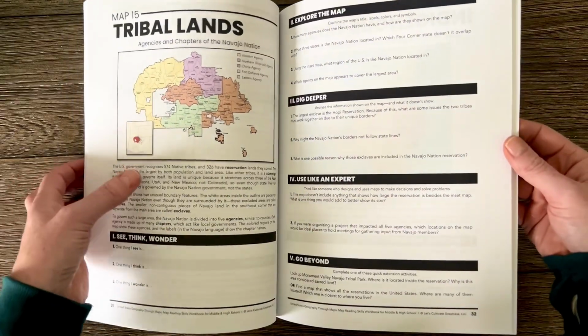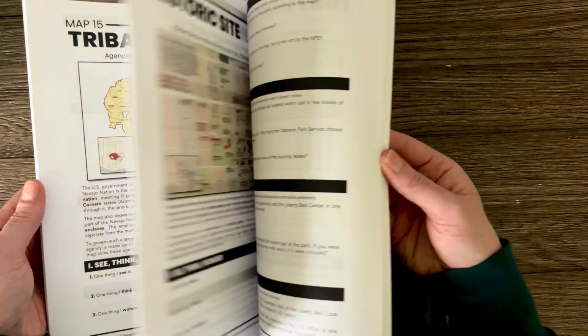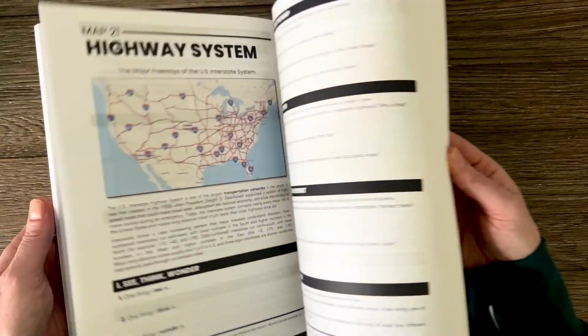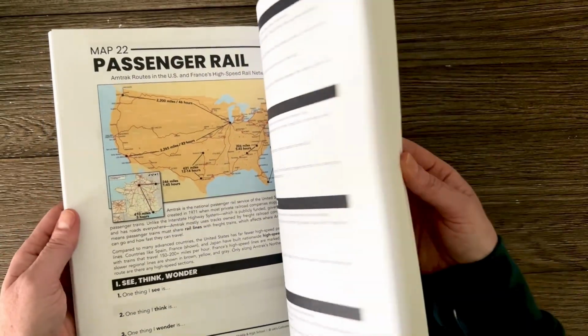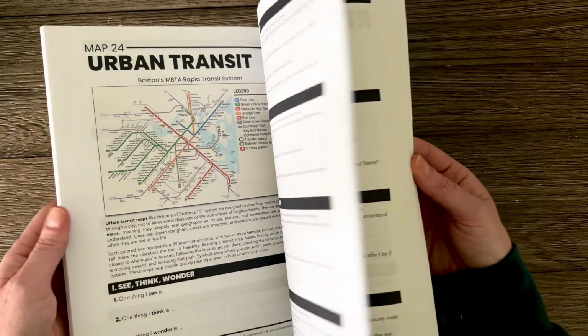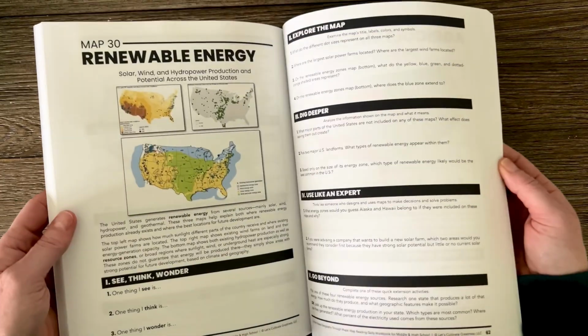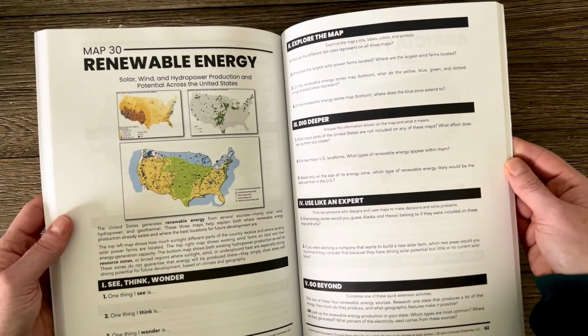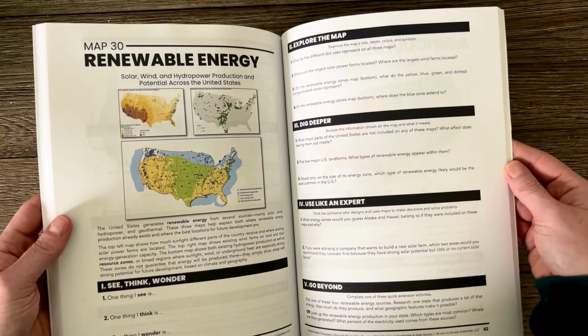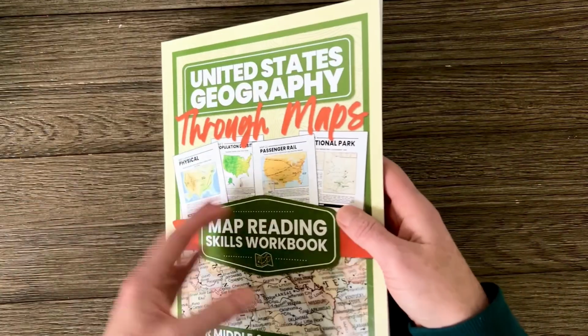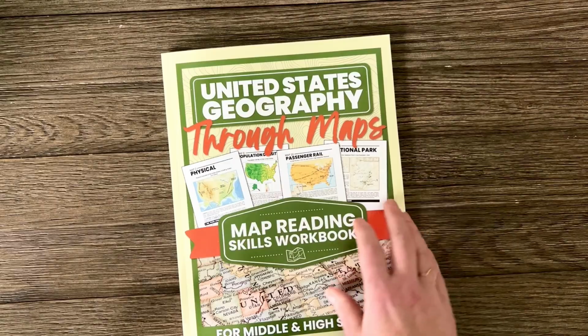And so there's 36 maps in this one that span all sorts of topics and all sorts of types of geographic subjects related to the United States. So this one works really well alongside a U.S. history course, either in middle school or high school. All right, those are the 3 books.